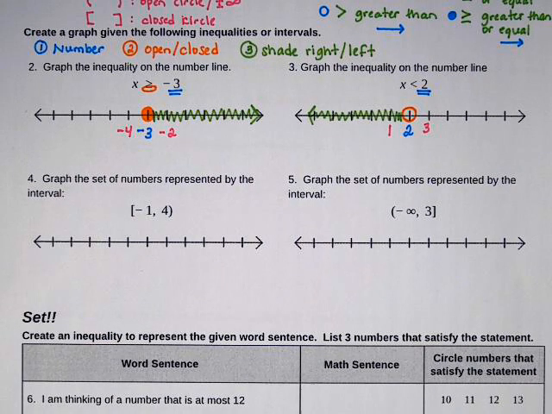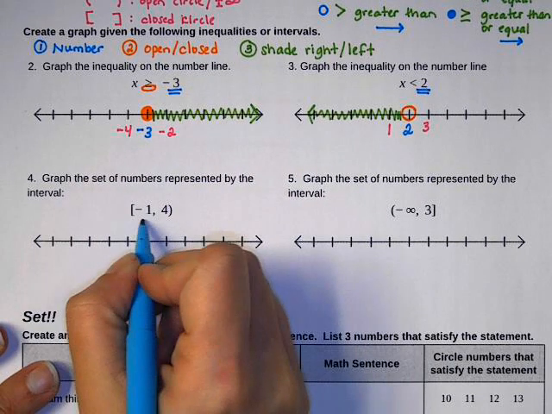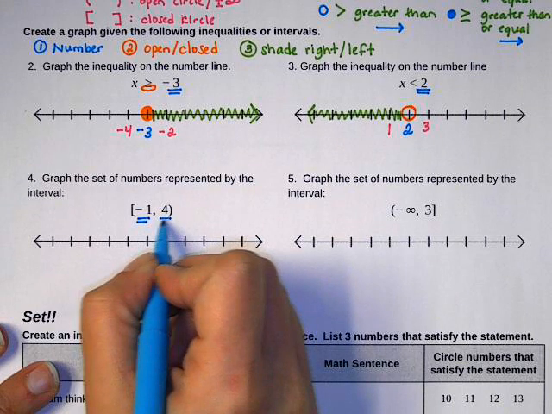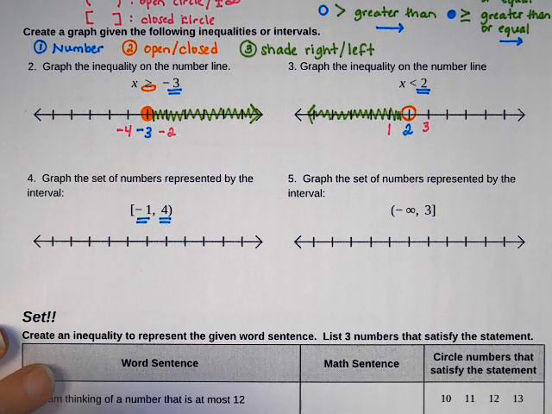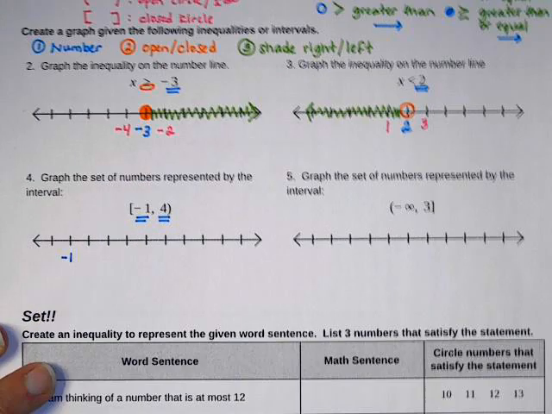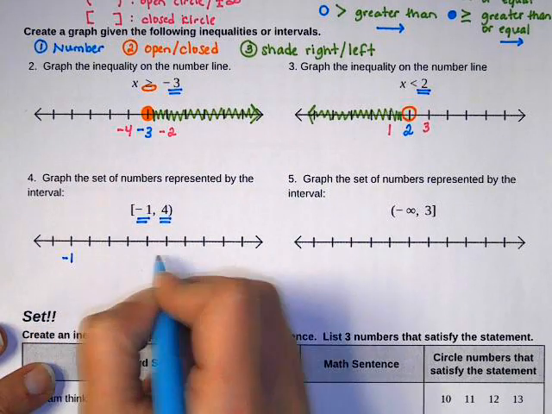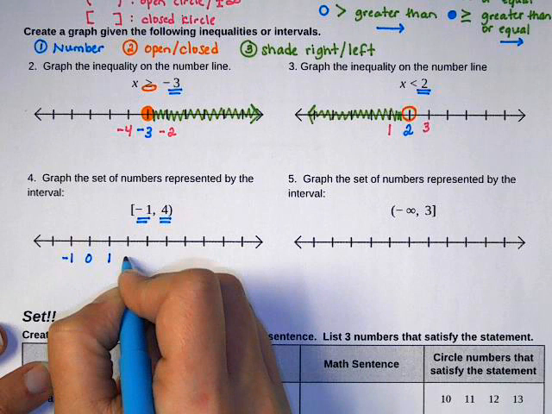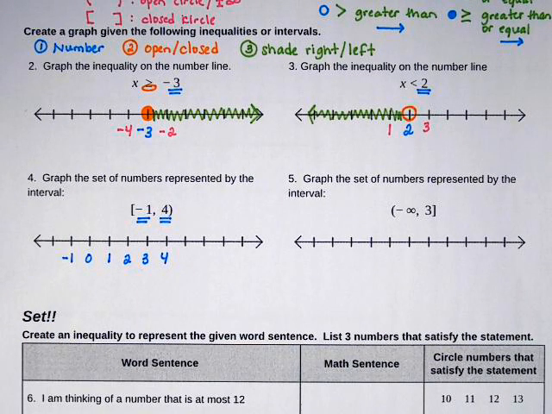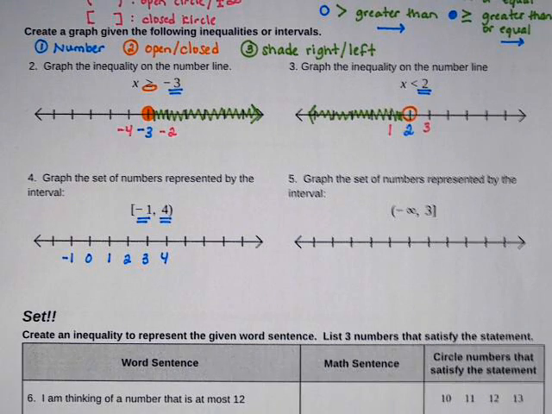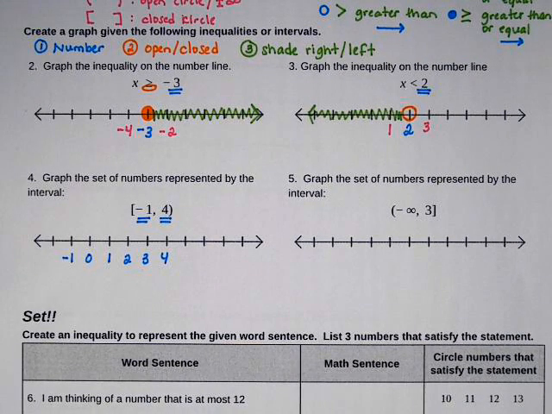I'm going to start by identifying my key numbers, just like I did with my inequalities. I need to make sure that I can label the numbers -1 and 4. So here's how I'm going to do that. I'm going to start with -1 here, and then I'm going to count up to 4. So 0, 1, 2, 3, 4. As long as you're showing me 3 numbers, which I have more than 3 here, we're good to go.